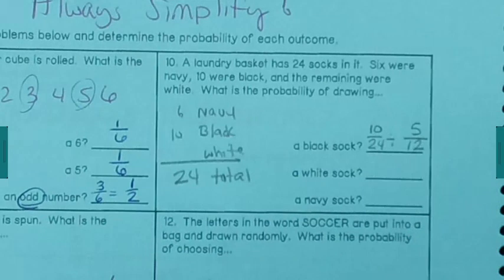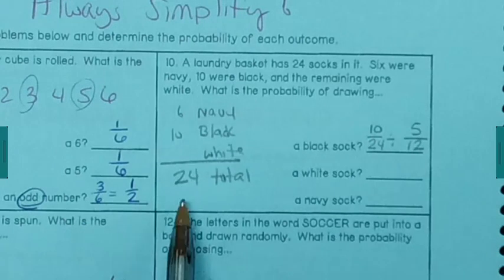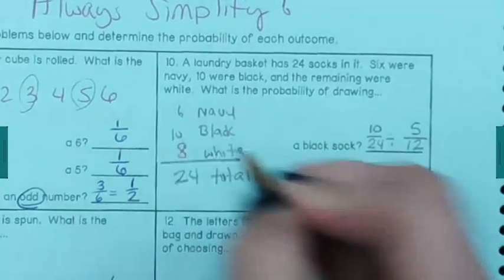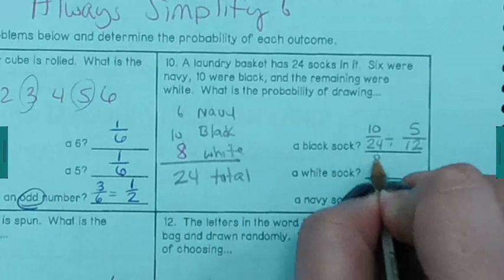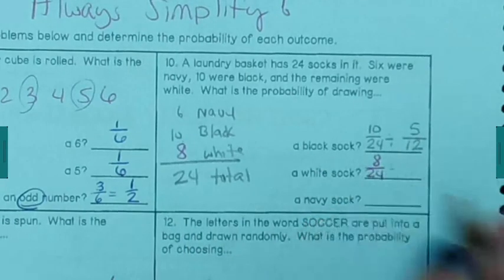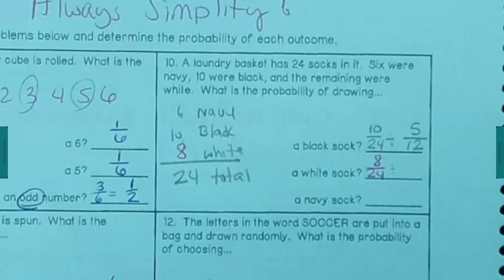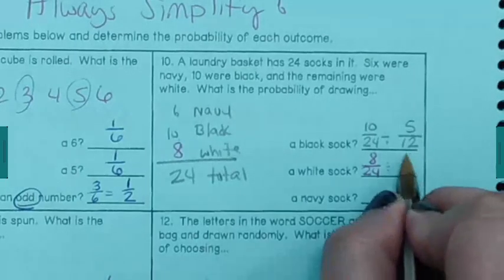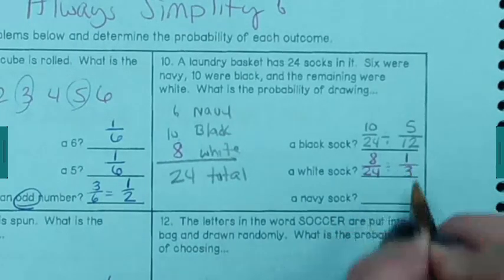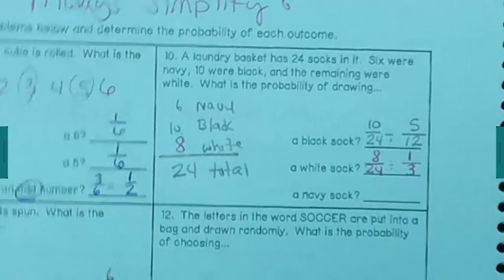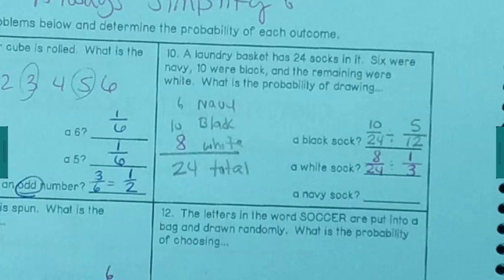Okay, the next one says white socks, but I don't know how many are white. What can I do? You can subtract them. 24 minus 16 is 8. So this is 8/24. Think of the biggest number you can divide by. Hopefully 8. When you simplify, what do you get? 1/3. Okay? You could start at 2, and then you would have got 4/12, and then you would have divided by 2 and got 2/6, and then 1/3. So try to think of the biggest number you can simplify by first.